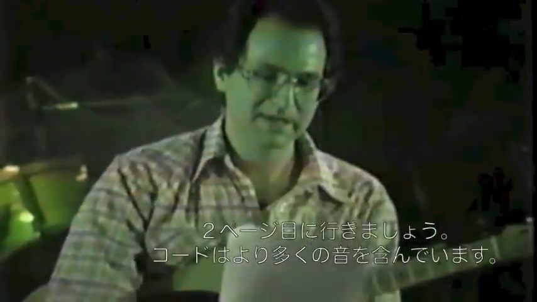And I'm going to play the bottom line with the bass note on the offbeat. This is a different concept. Bass note on the end. 2, 3, 4. Kind of a fractured bass. Let's go to page 2.